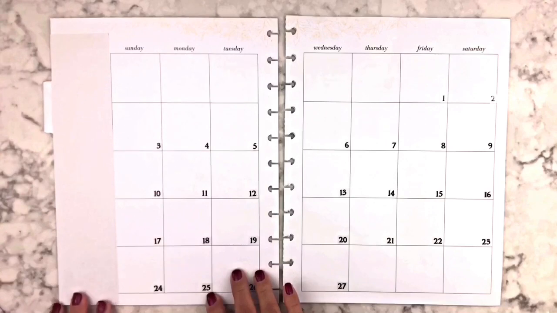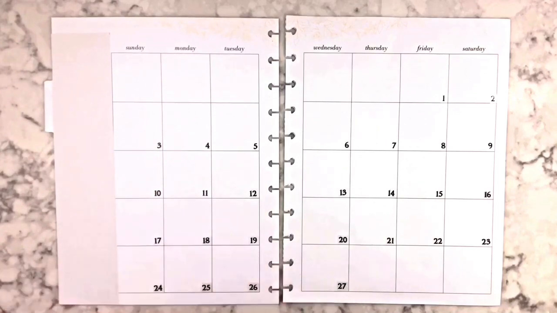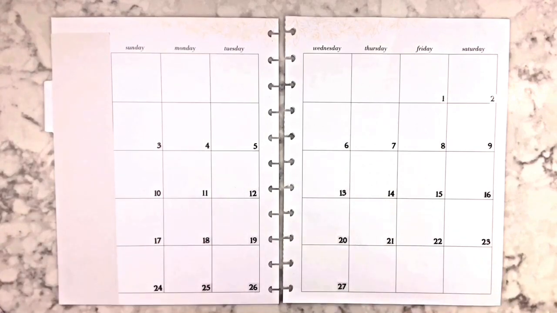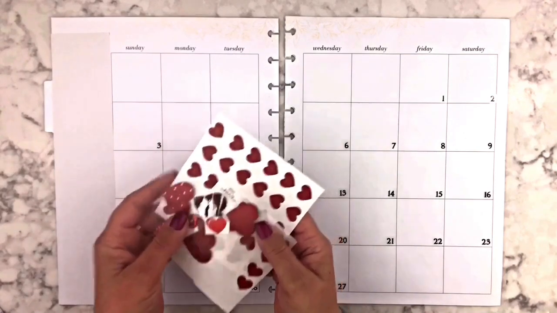And I added some sticker paper down the side here because it was like a floral design, definitely did not go with my February theme. And I added my numbers in. I'm just going to be using these stickers here.